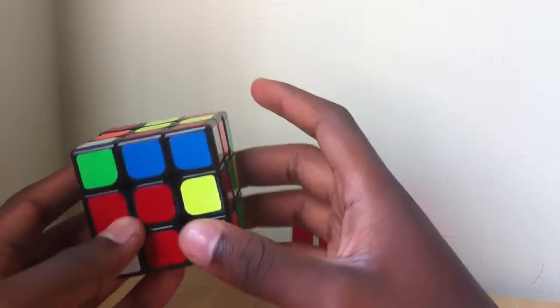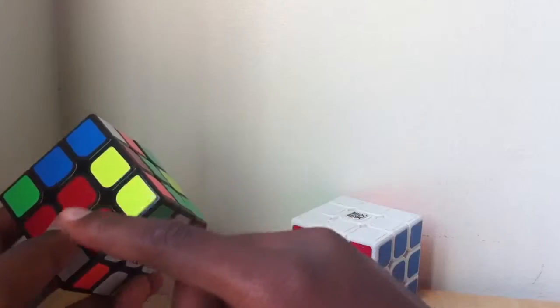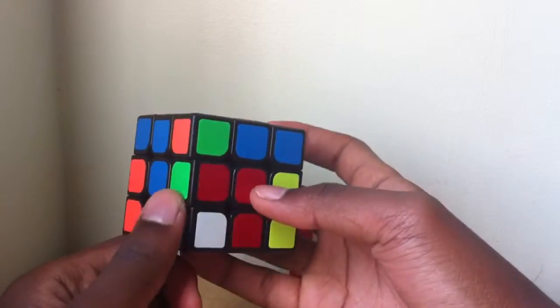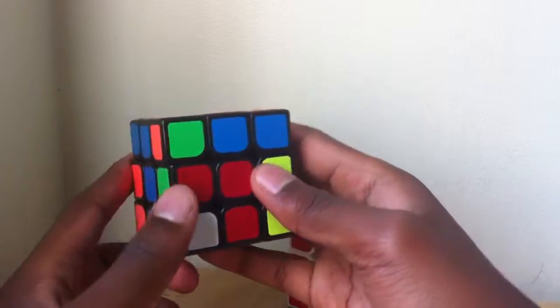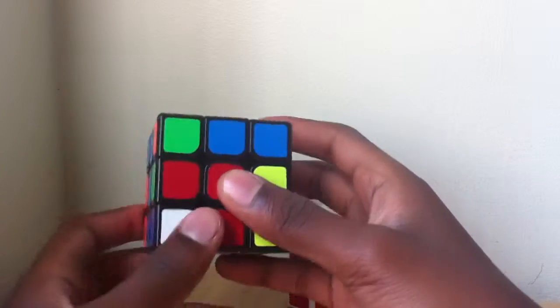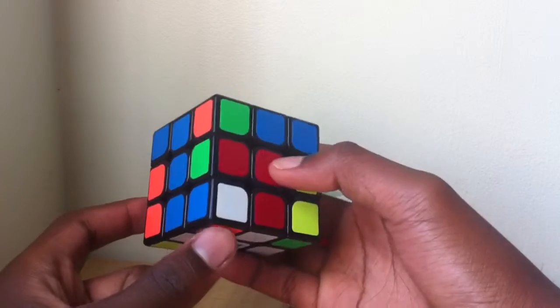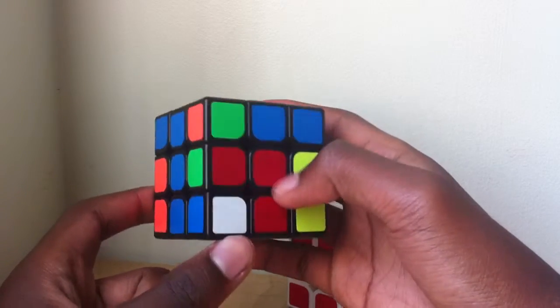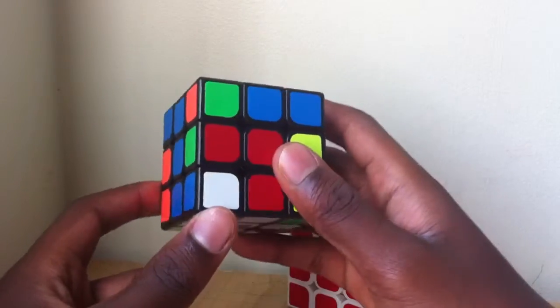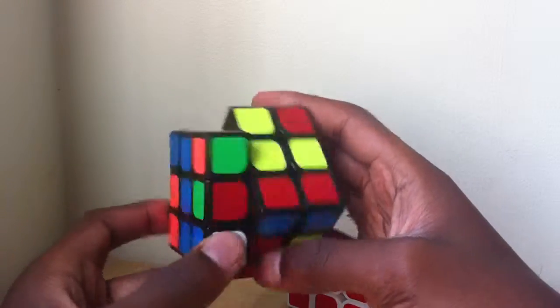After that, we're going to solve for the first two layers at the same time. So not just one layer, we're going to solve two layers. This is much like the layer by layer method, or the very beginner's method, except you're doing two layers at the same time, which saves you a lot of time and reduces a lot of the moves you make. And this is what makes CFOP significant.